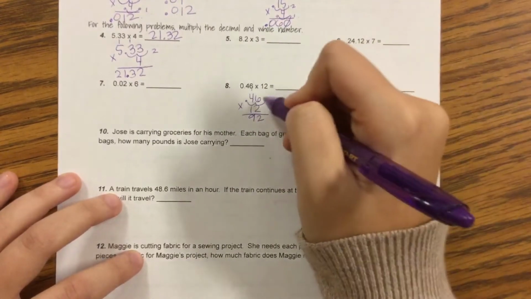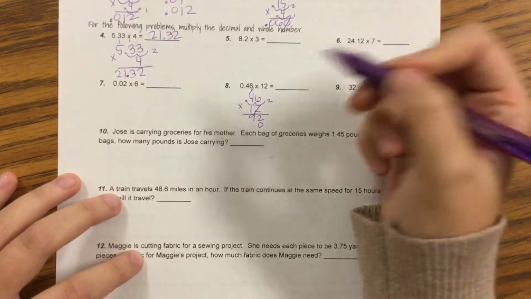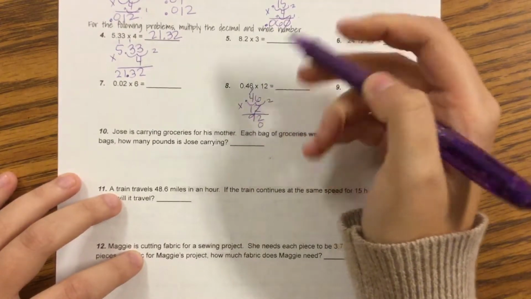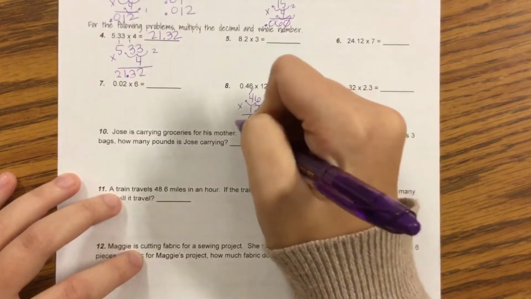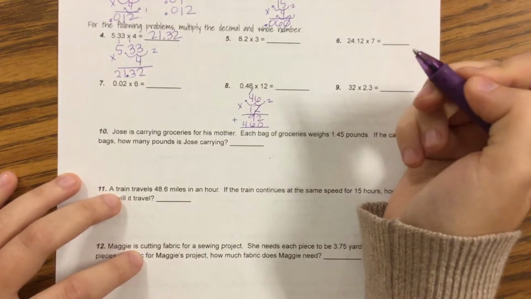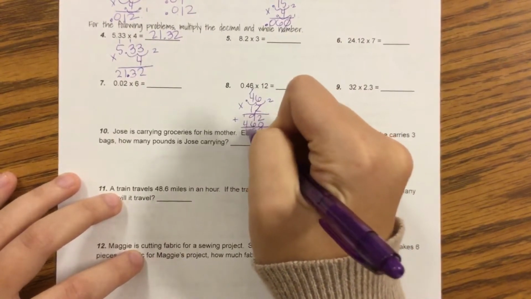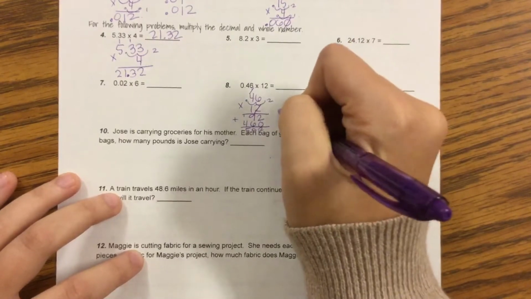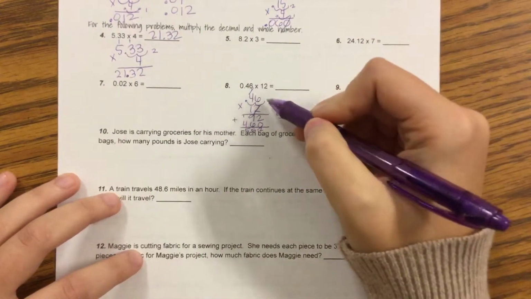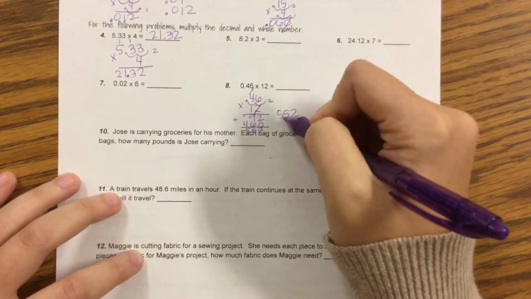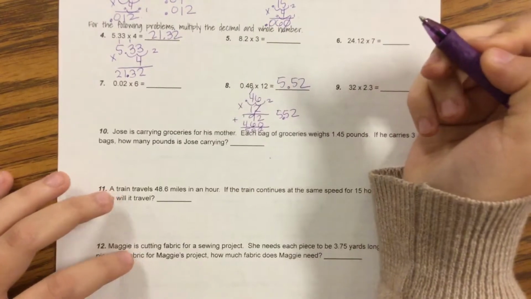Now I'm done with my ones place. I'm going to clean my room, add that 0 placeholder, multiply by my 1. 1 times 6 is 6. 1 times 4 is 4. I'm going to add my partial products. 15, 5. I kind of ran out of room, but my answer is 552. That's my whole number answer. I need to hop that decimal back in 2 times, and I end up with 5 and 52/100.